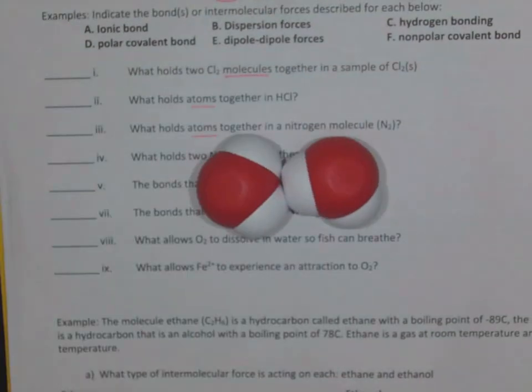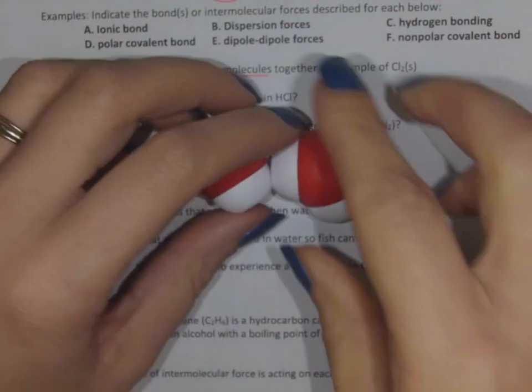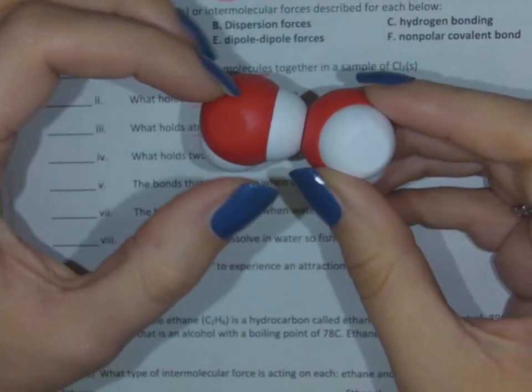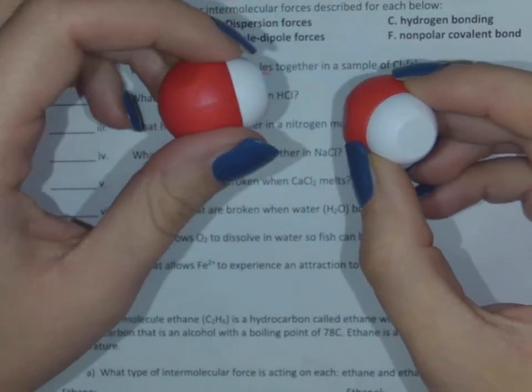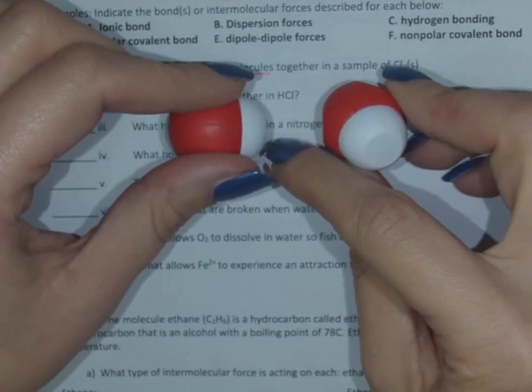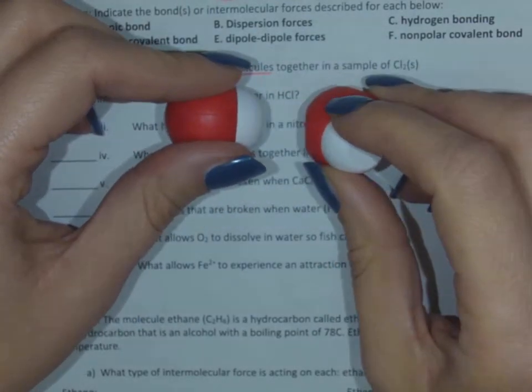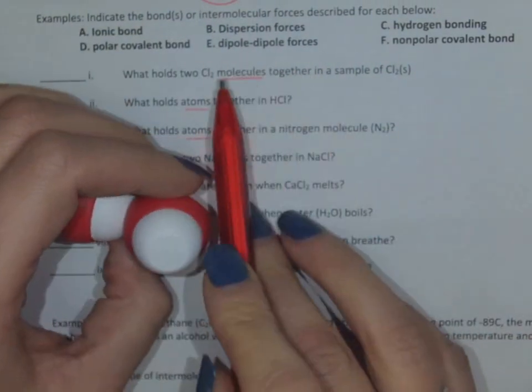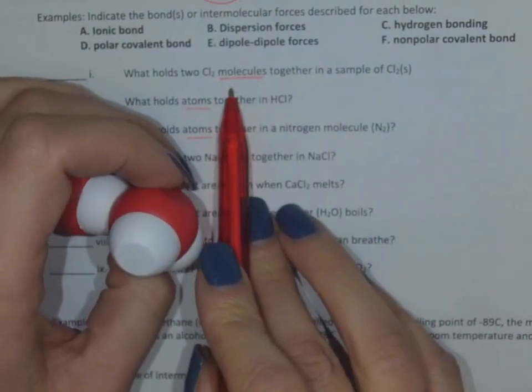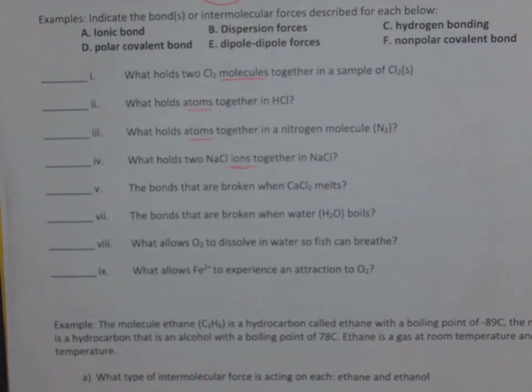Okay, so we use these models, and there is an attraction between these water molecules. So here's the water molecule, here's the water molecule, and between them there's an attraction. That's an IMF.